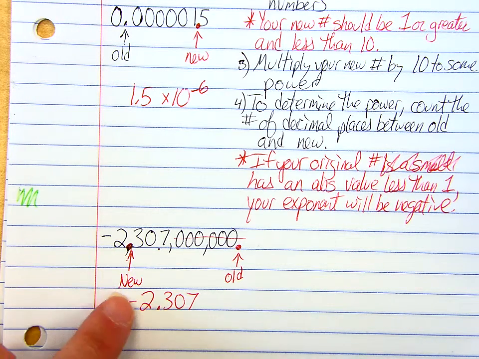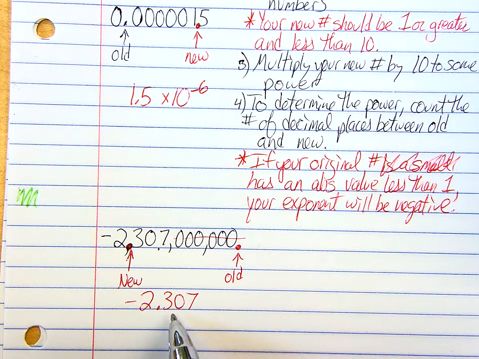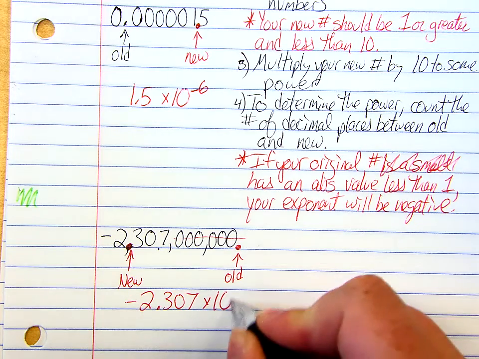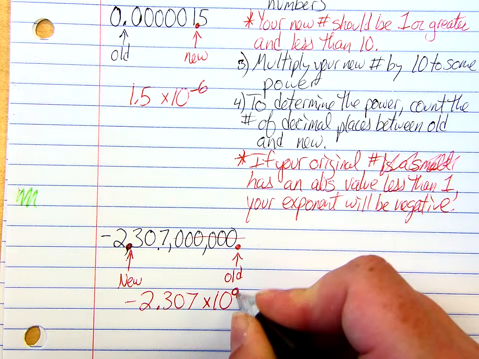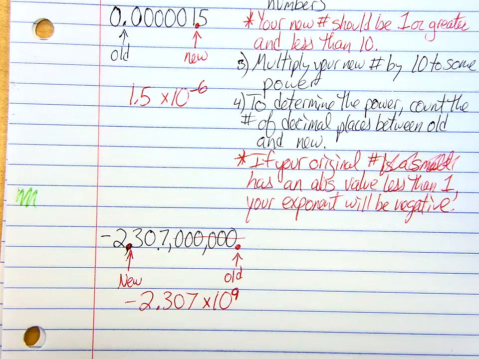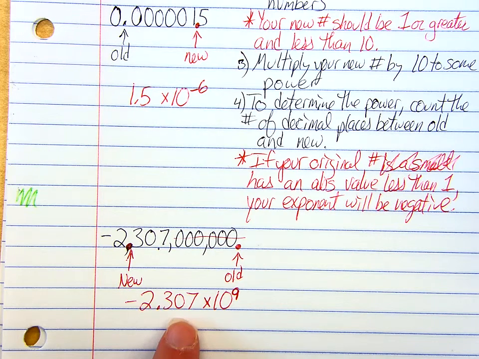I mean, yeah, it happens to be a negative number, but we don't really care about that. So I've got 2.307 times 10 to the 9th. Positive or negative? Positive. Perfect. And this just happens to be a negative number. The whole number is negative, the exponent's not. Does that make sense? Do you see how that 0 stayed? It was important. It had to be part of it, because it's holding a place in between two numbers that are not 0.